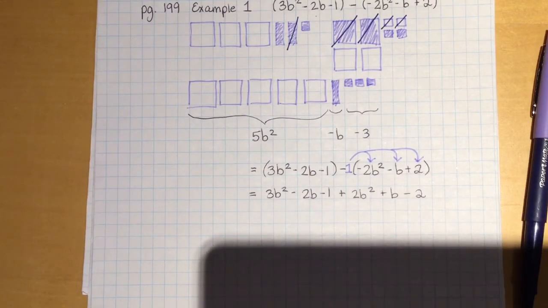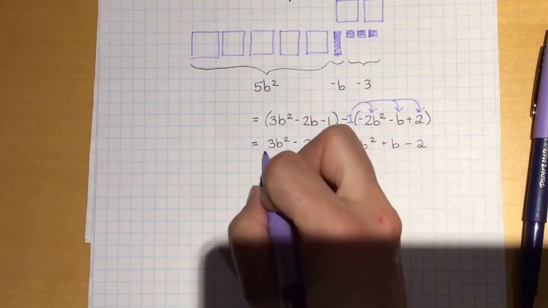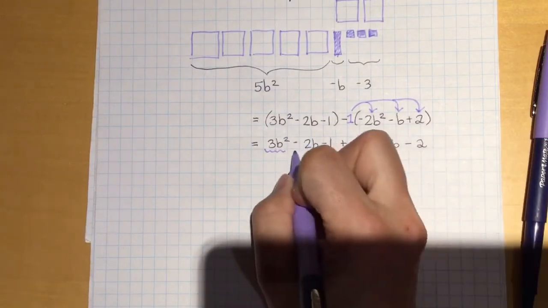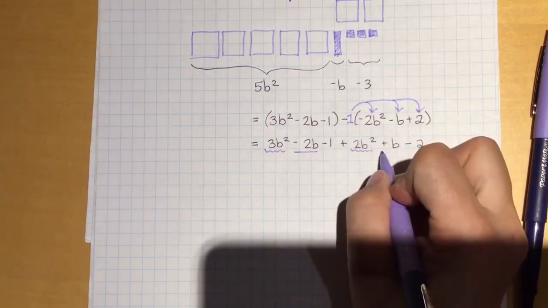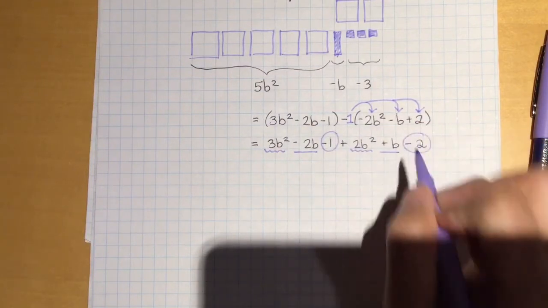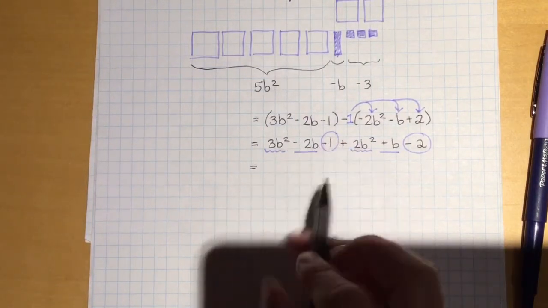Now that we're that far, we can collect our like terms. So here's one, here's another one, here's one, here's another, and then here are constants. And notice how I try to include the sign. That's handy when we try to collect our like terms.